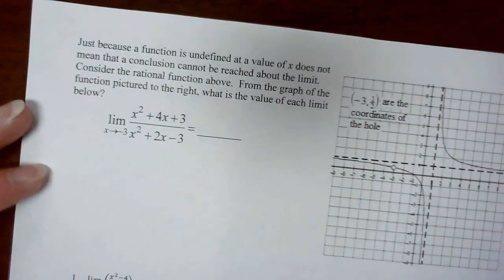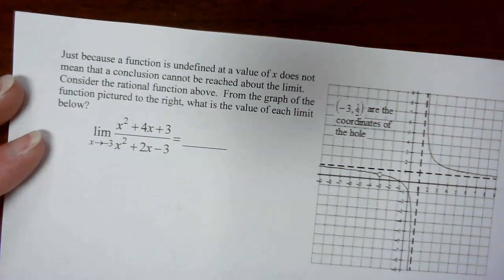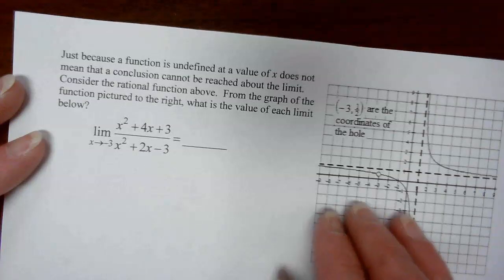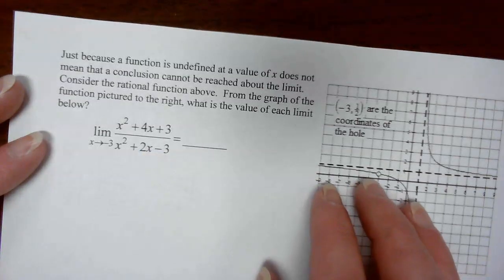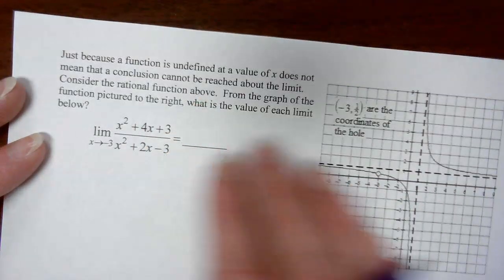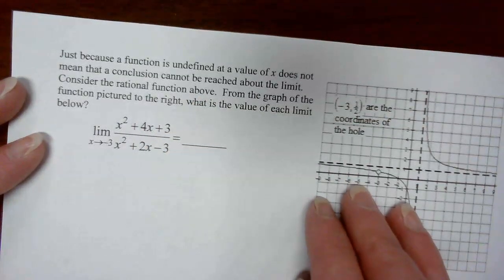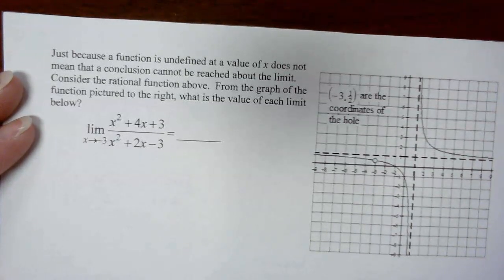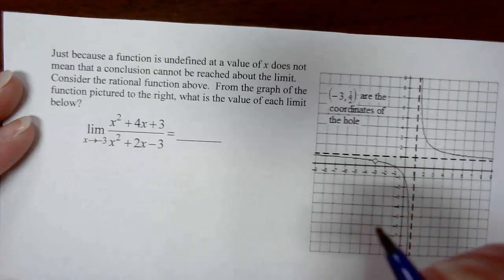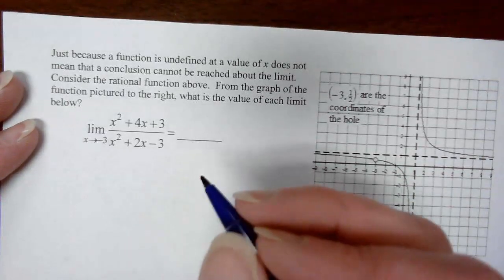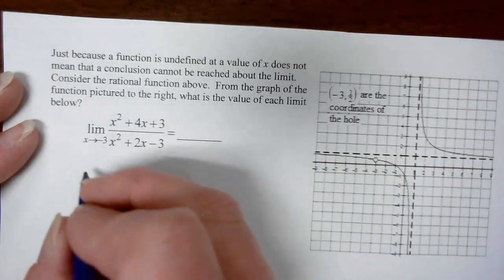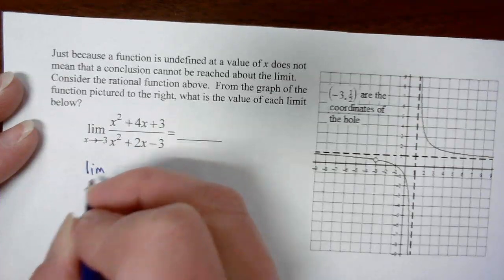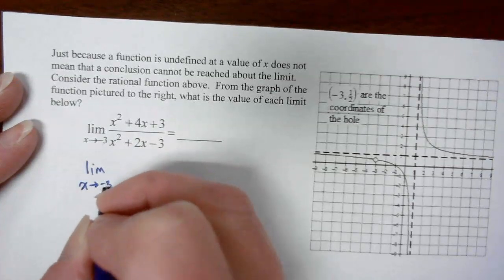So let's think about what's happening. If I actually looked at this graph, at negative 3, I've got a hole. Rational functions can have vertical asymptotes, they can have holes, they can have horizontal asymptotes, all these things. So what we can do is factor. I'm going to take the limit as x approaches negative 3.